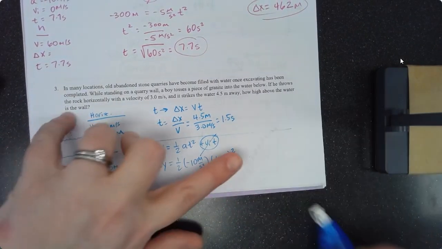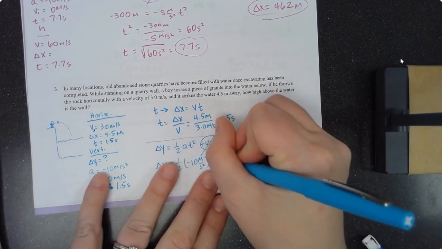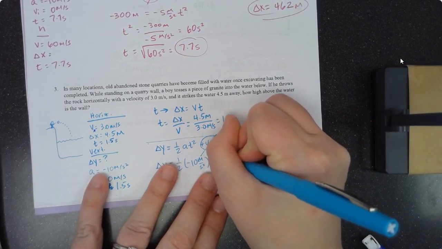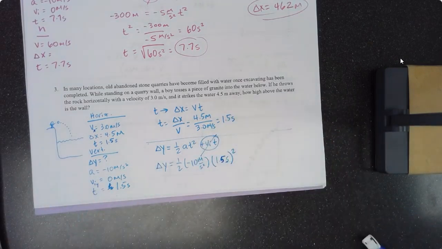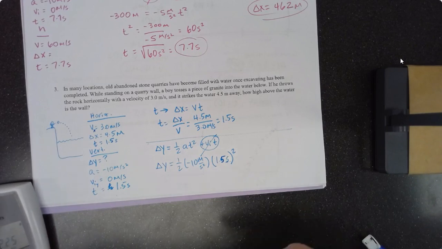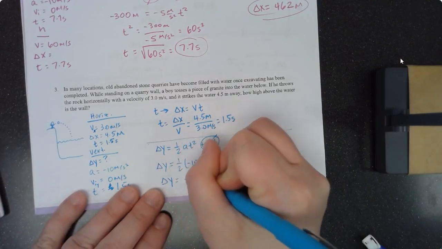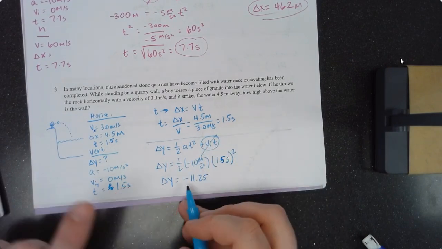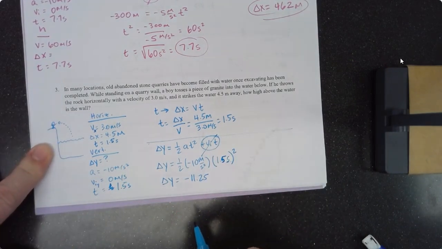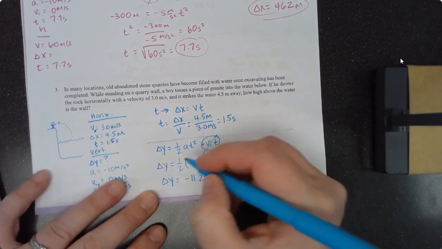Fix that up. So 1.5 seconds squared. Folks have been telling me lately that my 5s and my s's look too much alike. Okay. So 1.5 times 1.5, my calculator gives me 2.25 times minus 10 divided by 2. So I got a height of minus 11.25. The negative makes sense because our rock is falling downwards, right? He's not throwing this upward and it's hitting the water at the bottom of the quarry. He's throwing it downward. So it should be minus 11.25 meters.